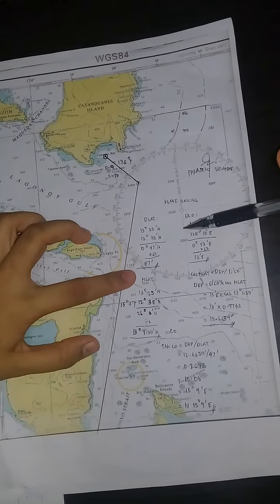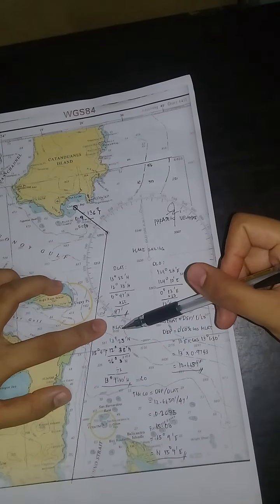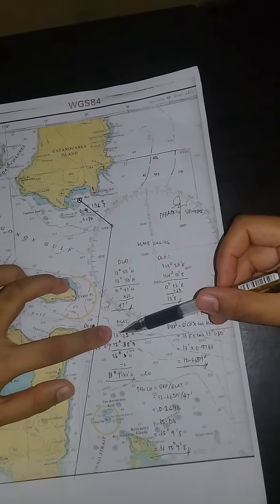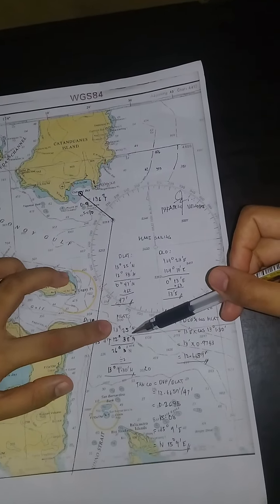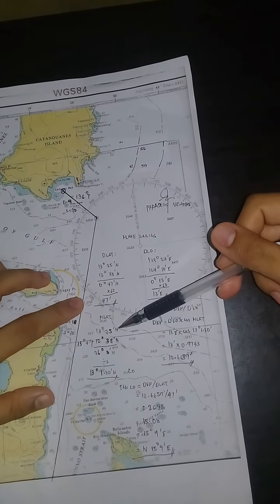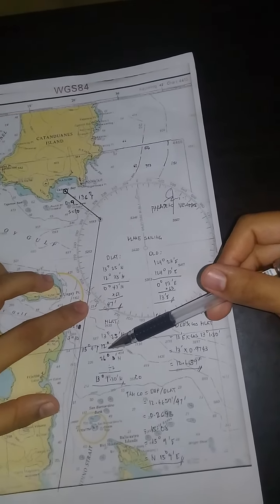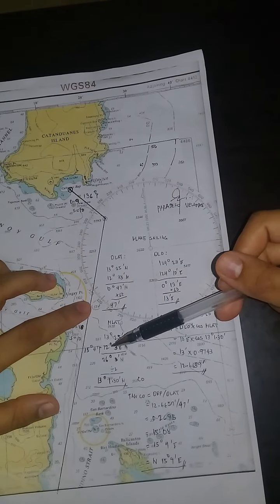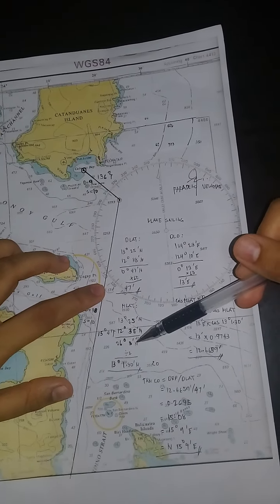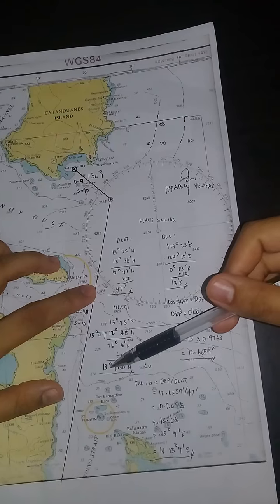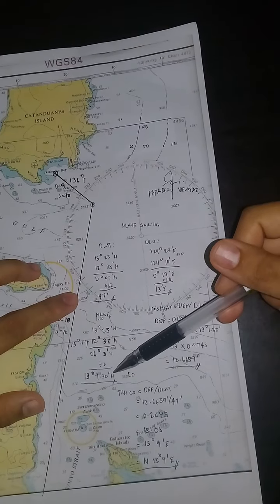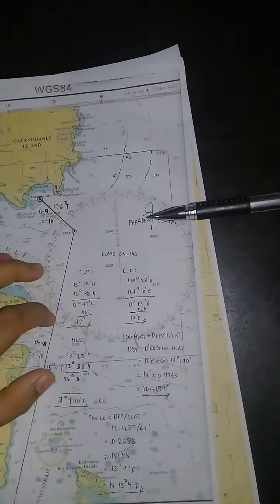Next we need to get our mean latitude. 13 degrees 25 minutes north and 12 degrees 38 minutes north. We add these two, and the result is 26 degrees 3 minutes north. Divided by 2, the result is 13 degrees 1.30 minutes. So this is our mean latitude.